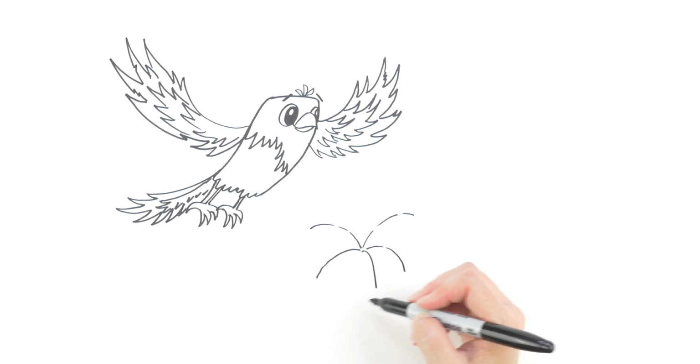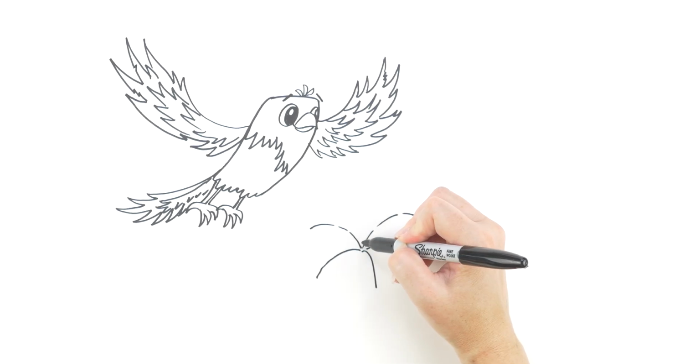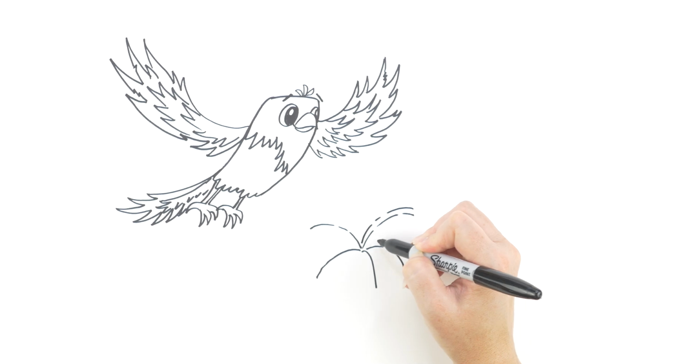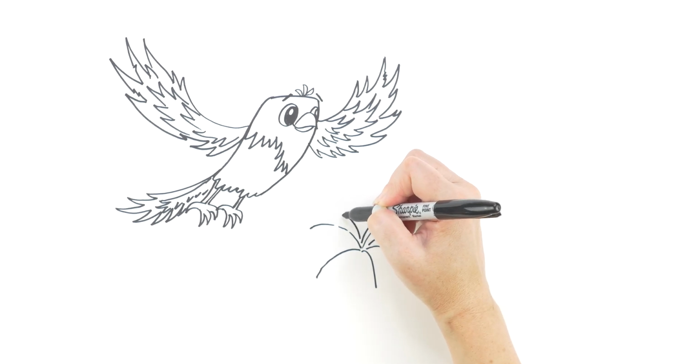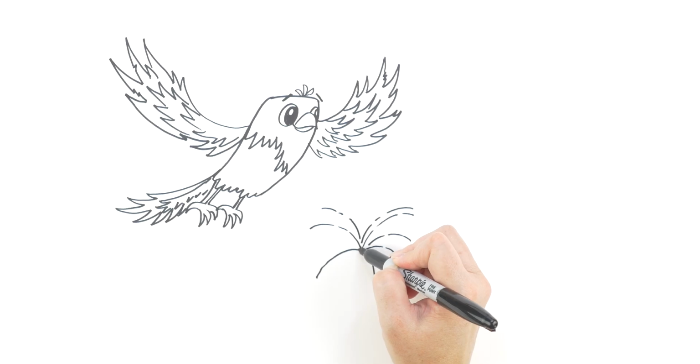So that's the basic shape of my firework here in the background, and then the rest of my lines can just follow those same curves, and I'll fill in here with my additional details.